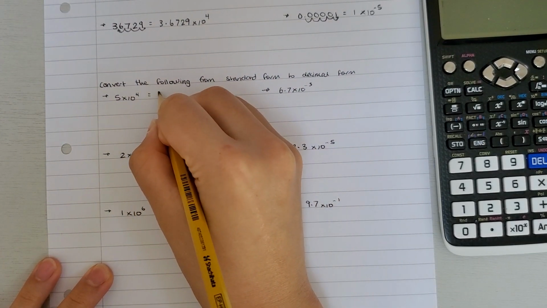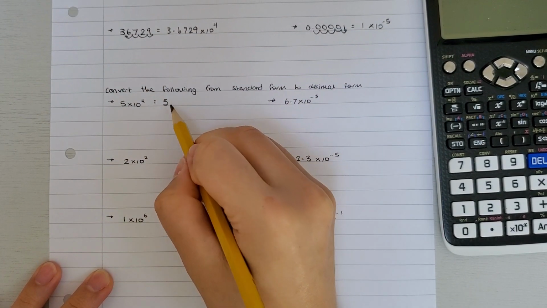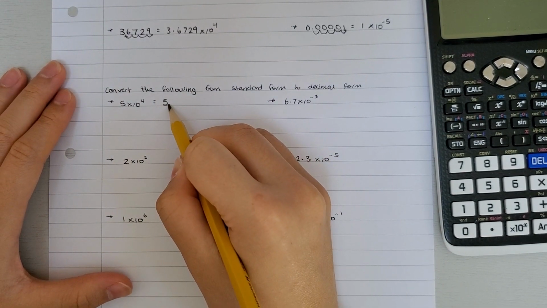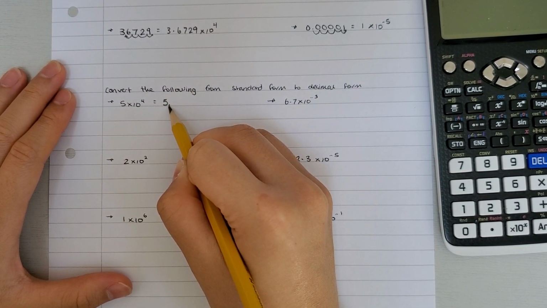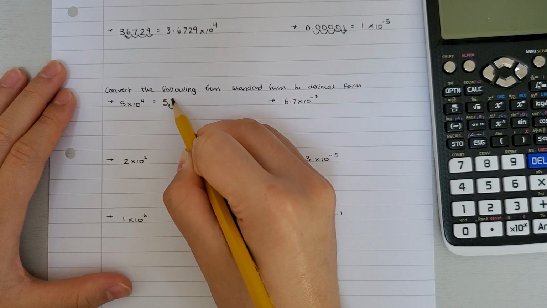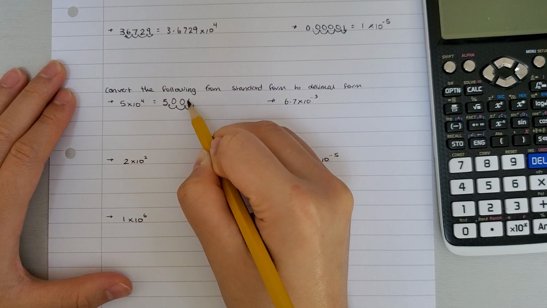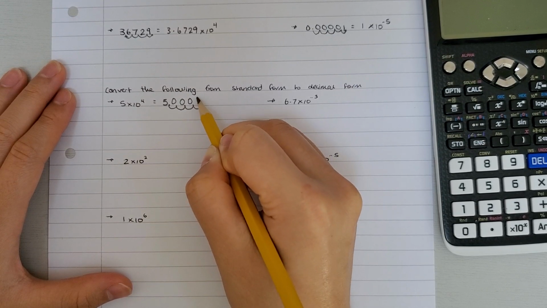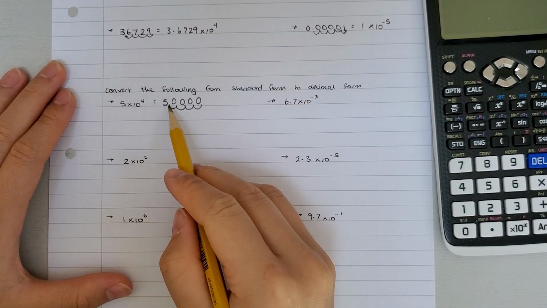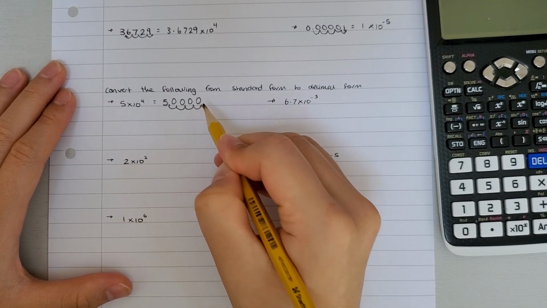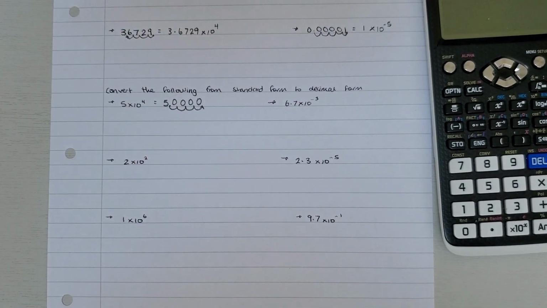That's equivalent to 5. Imagine we have a decimal place there, and the decimal place moves 4 times. So 1, 2, 3, 4. Our value is 50,000 because the decimal place moved 4 times.